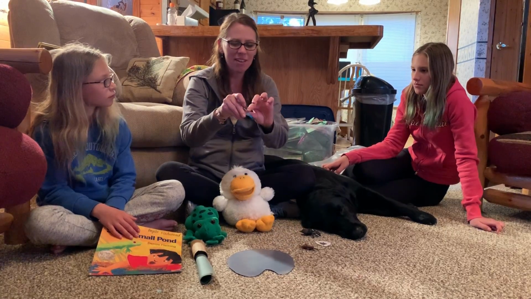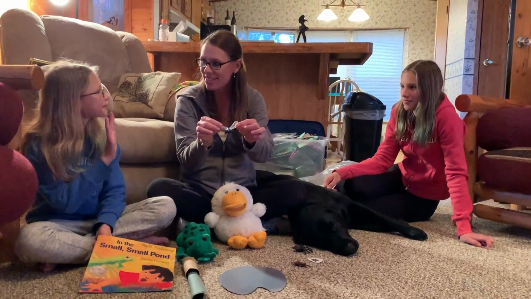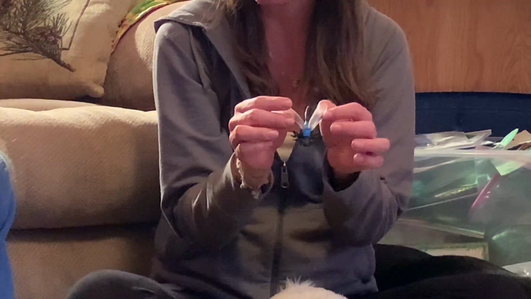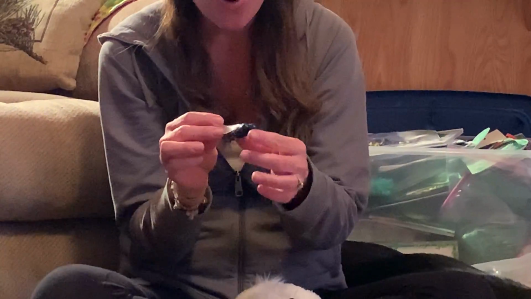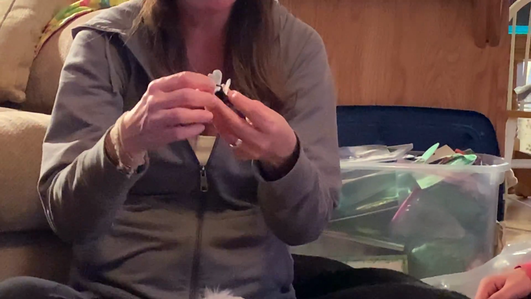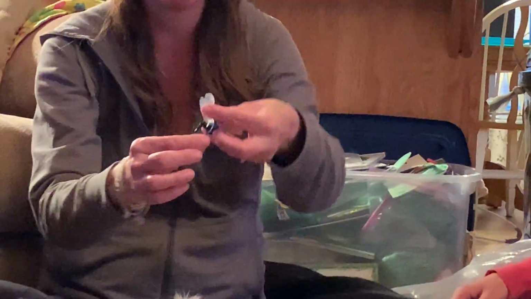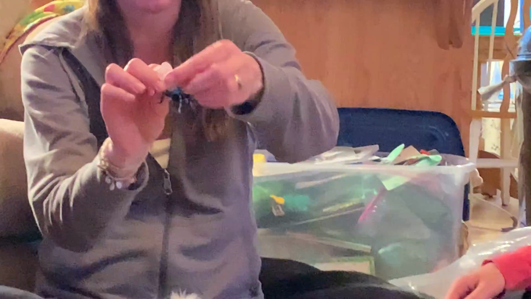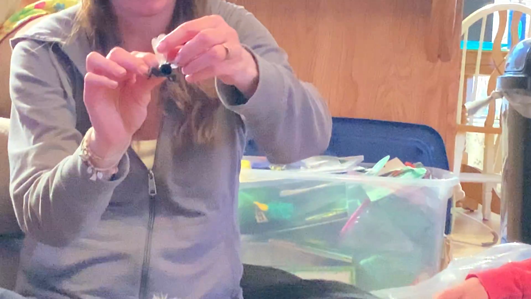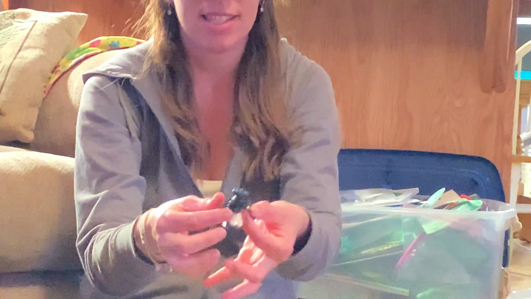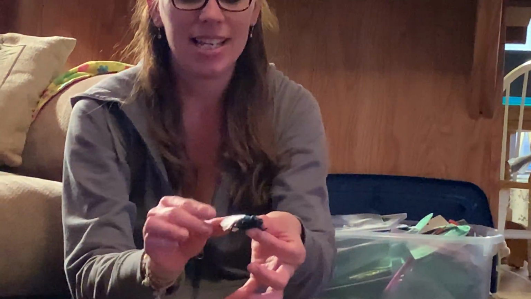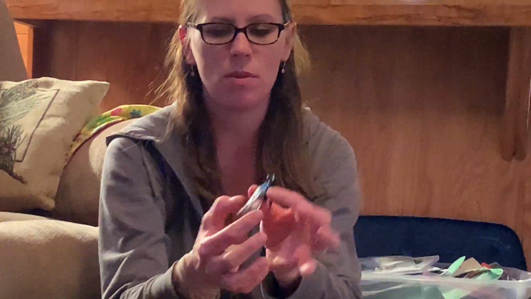Does anybody know what kind of a bug or insect this is? I think it's a fly. It's not a fly, but that's a really good guess. Oh, is that a dragonfly? It's a dragonfly. So dragonflies are different than flies because they have really long tails. Really long, long tails. And they have 6 legs, and they're usually different colors. So this one is blue, but they could be kind of purplish or yellowish or greenish. They're usually some pretty colors.